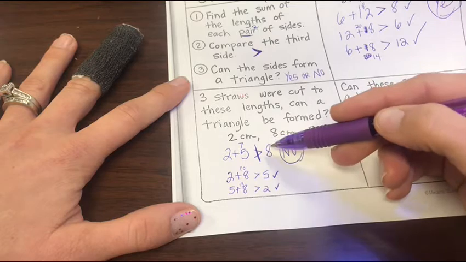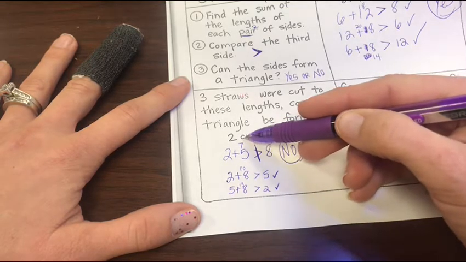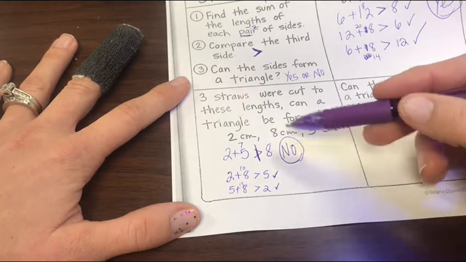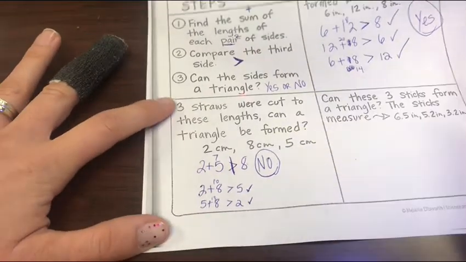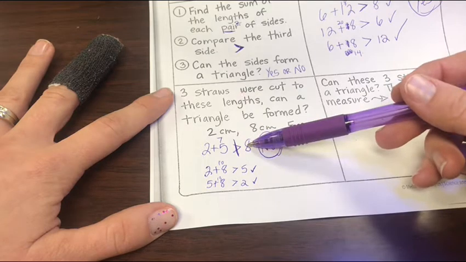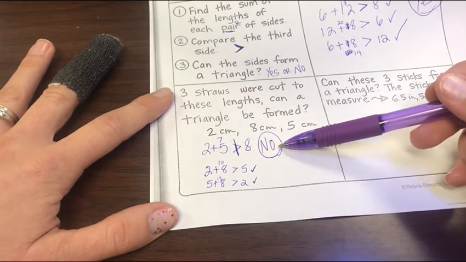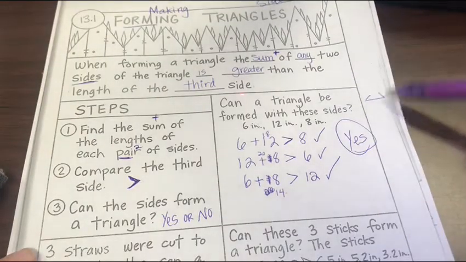But if I have one no, that means no. This is too short. So you have 3 inequalities for a yes, and you can write the 3 inequalities for the no, but if you get one inequality that's untrue, your answer is no, that a triangle cannot be formed, that it would look something like this.